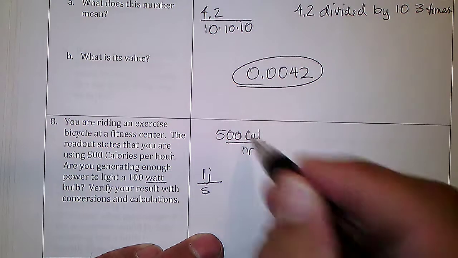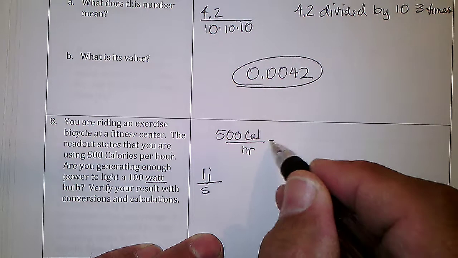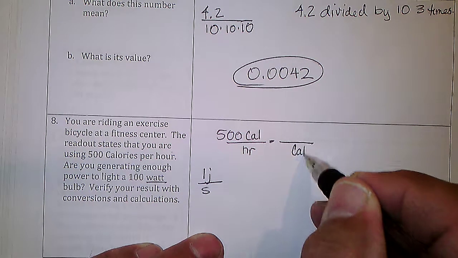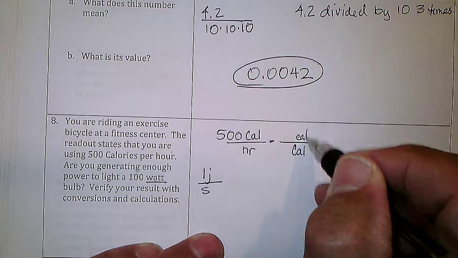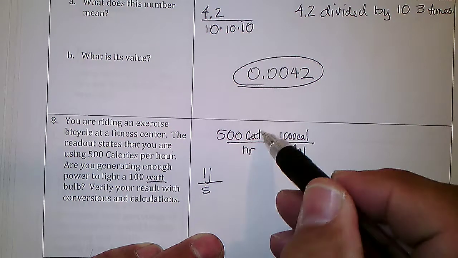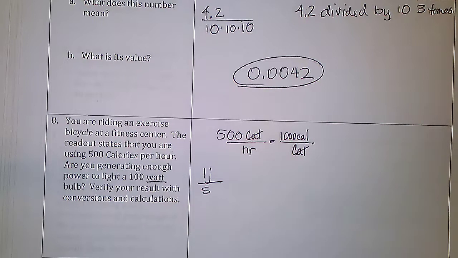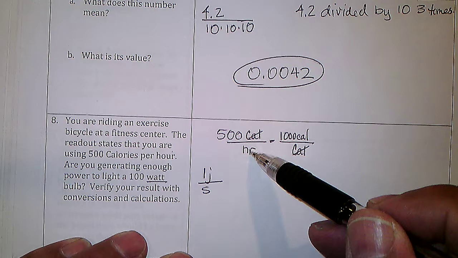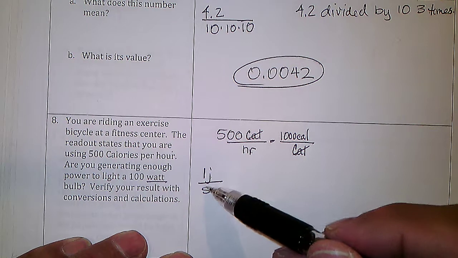So 1 big calorie is 1,000 of the small calories. That would get the big calories out of there. Now we have small calories per hour, but we want joules per second.